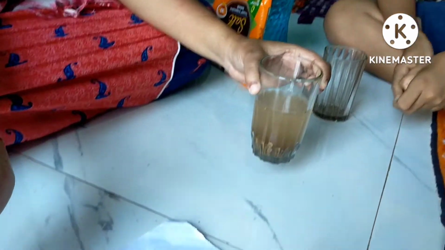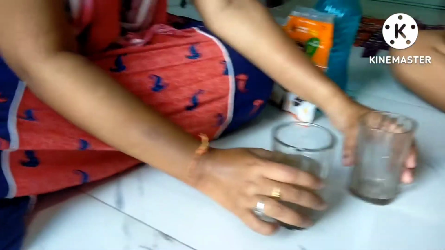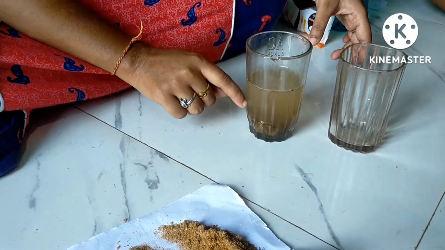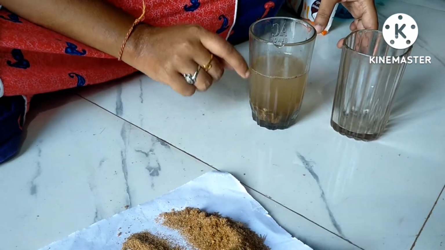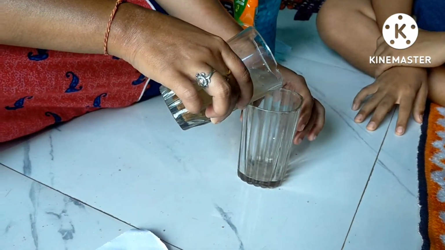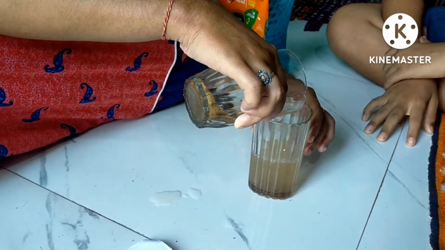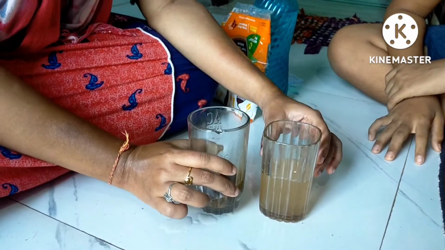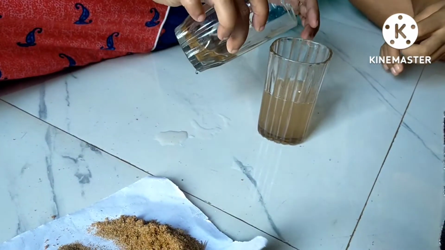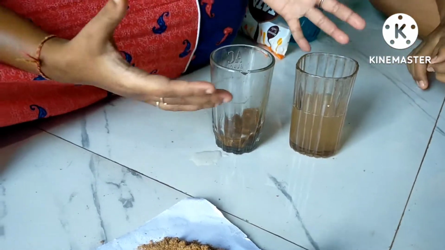Now I will show you what decantation is. This process was sedimentation. Some liquid is there above the sand, so I will pour it into another glass. This process is called decantation. Understood? This one was sedimentation, and when you are pouring it, that process is called decantation.